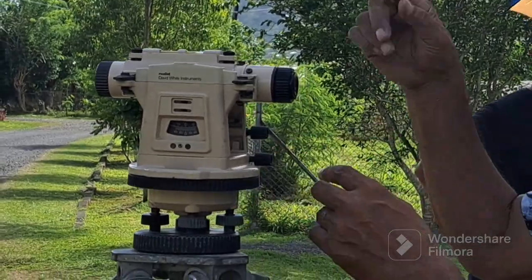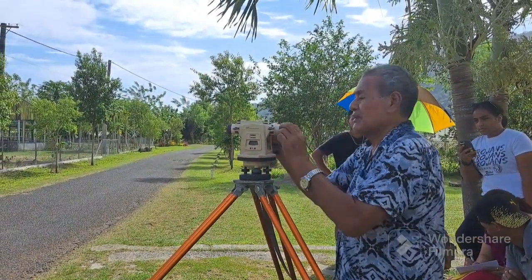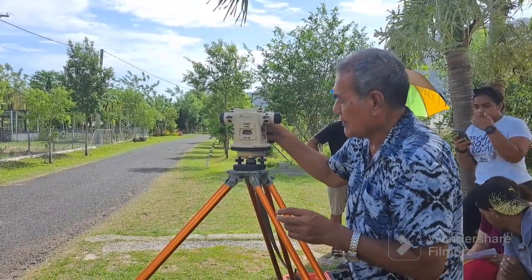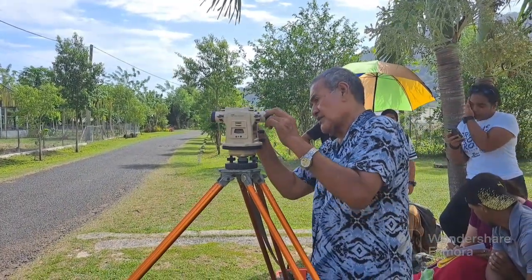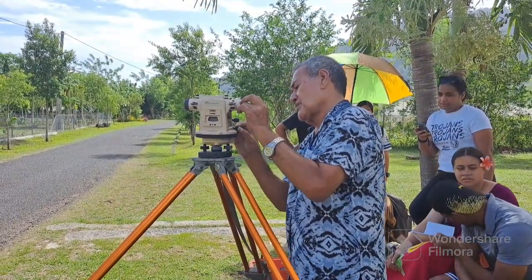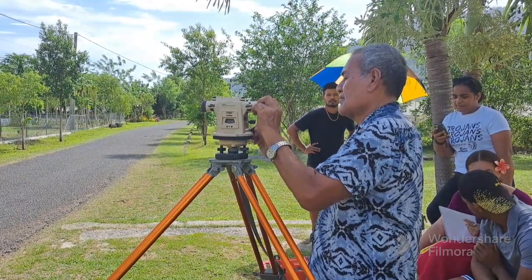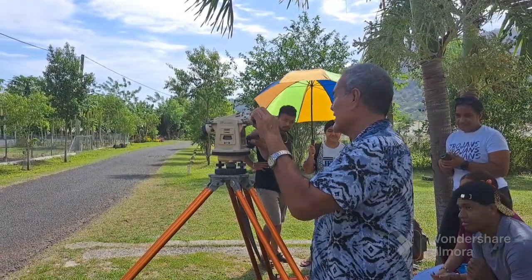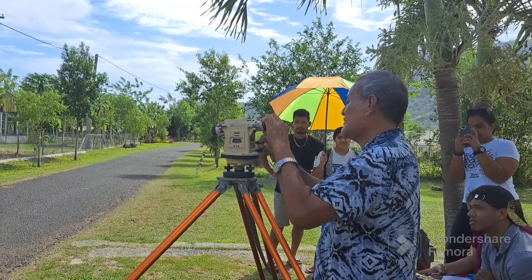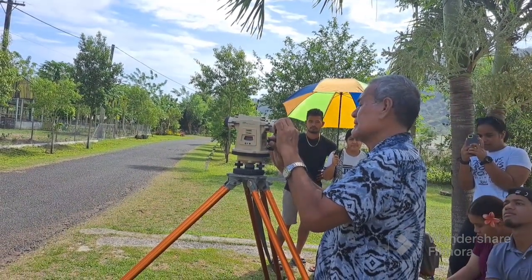We are not going to use the vertical one. So this is the vertical lock. It locks the going up and down.